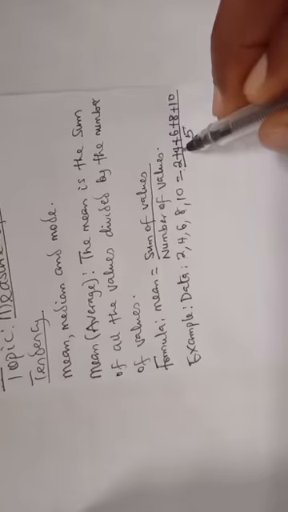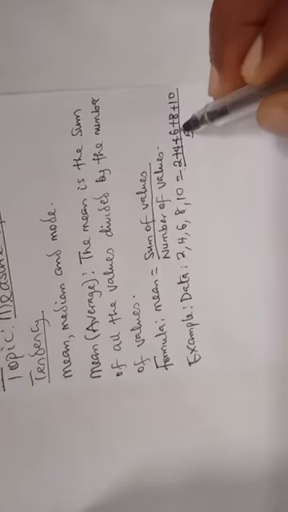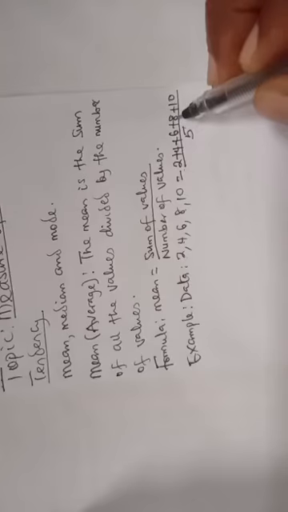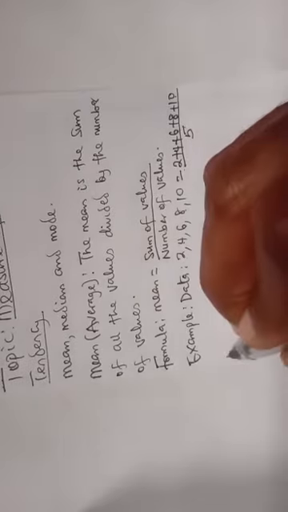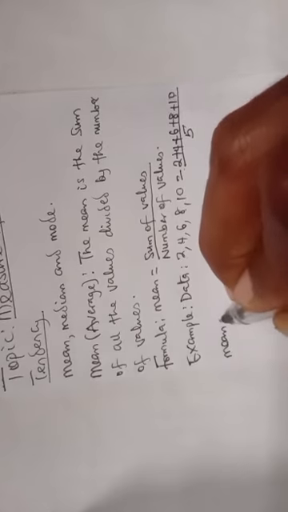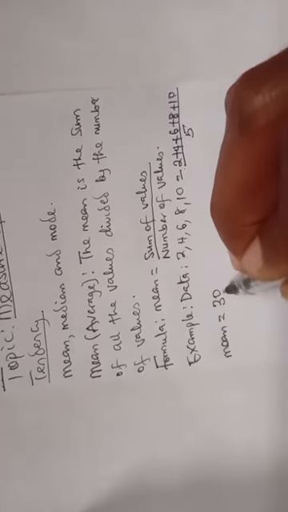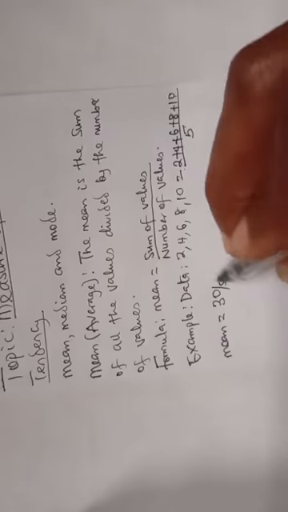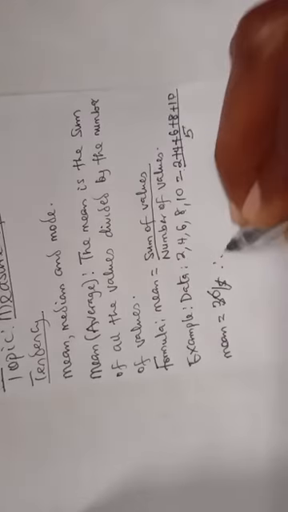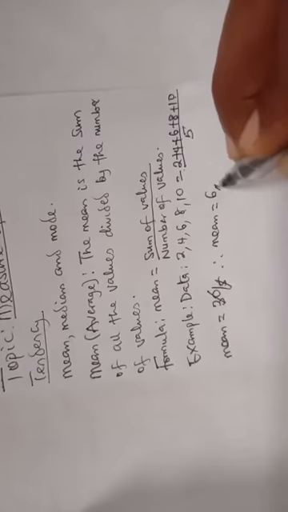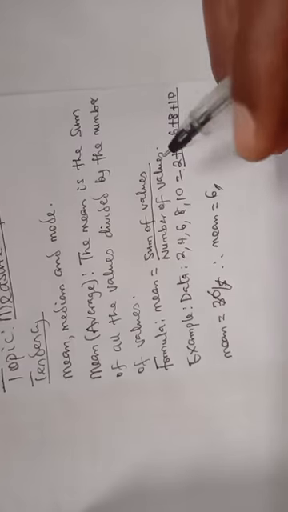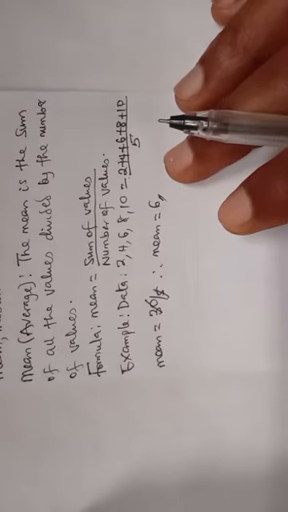So 2 plus 4 here is 6, plus 6 is 12, plus 8 is 20, plus 10 is 30. So I'm going to have mean equal to 30 over 5. When I divide, therefore, the mean is equal to 6. Is that okay?